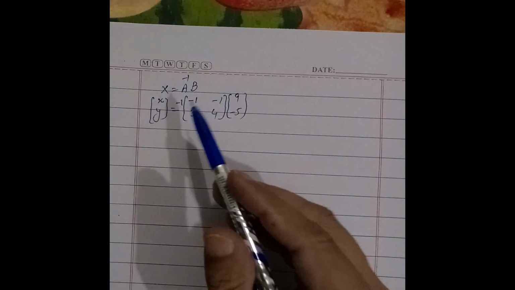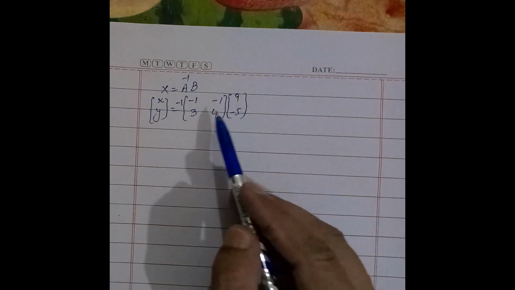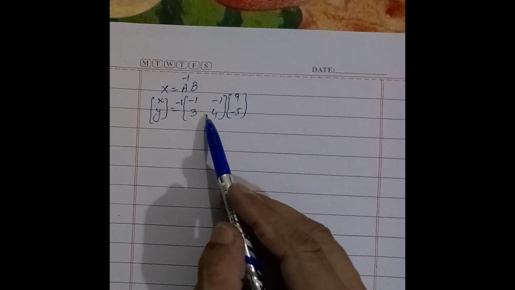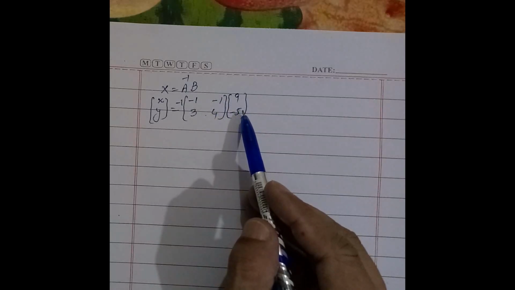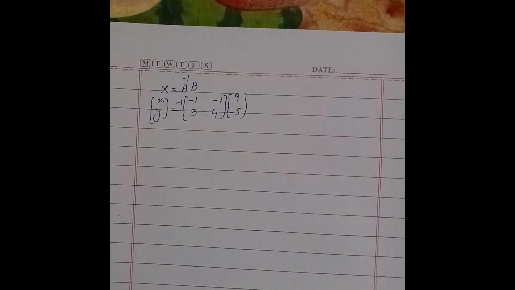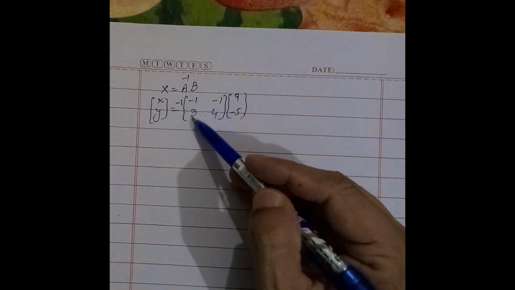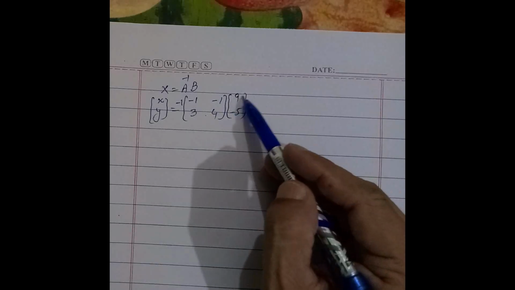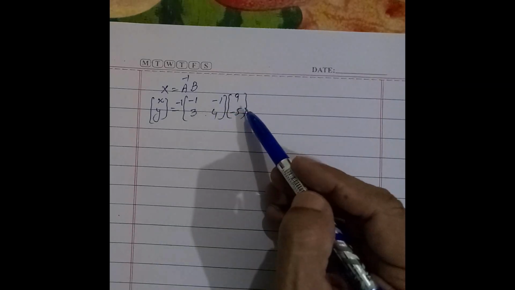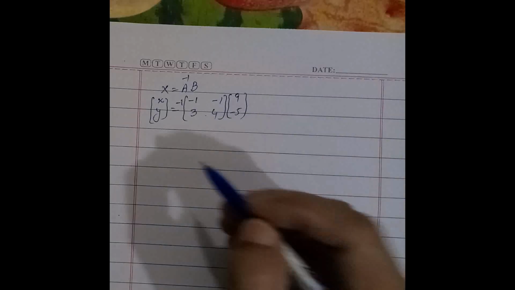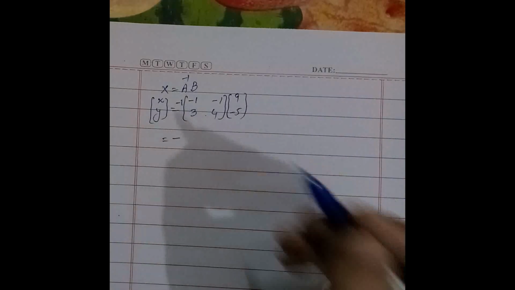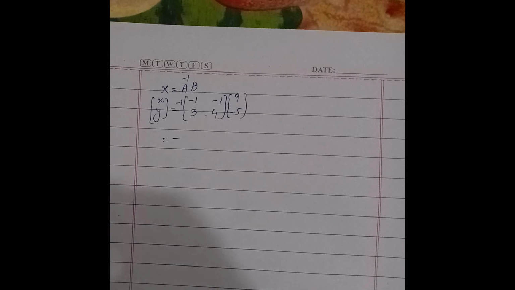Before multiplying by -1, we multiply these two matrices, A inverse and B. When we multiply two matrices, we know the rule: the number of columns of the first matrix must equal the number of rows of the second. They are both the same, 2 and 2, so it is favorable for multiplication.